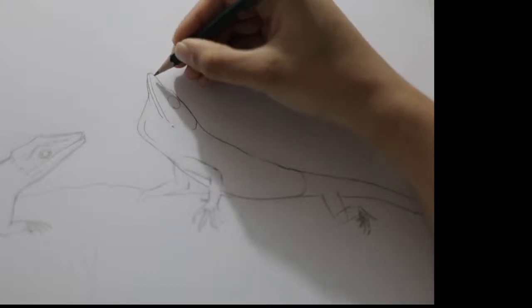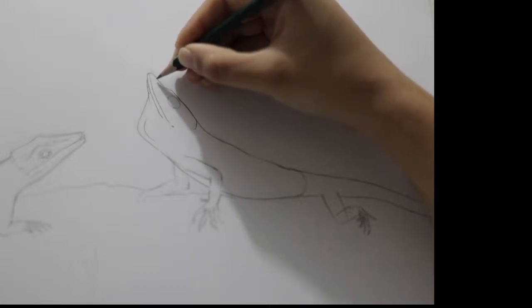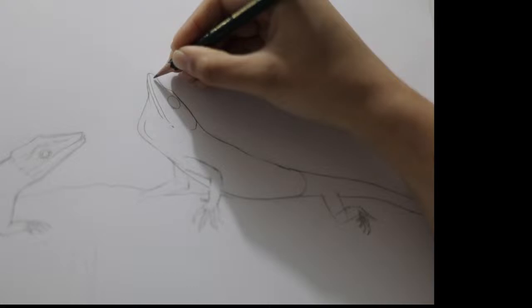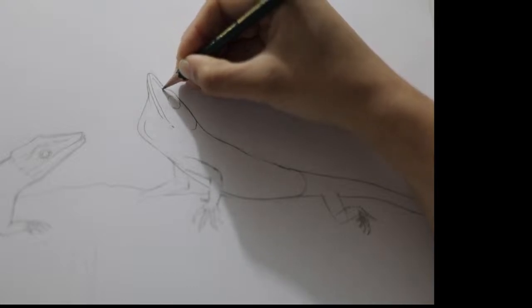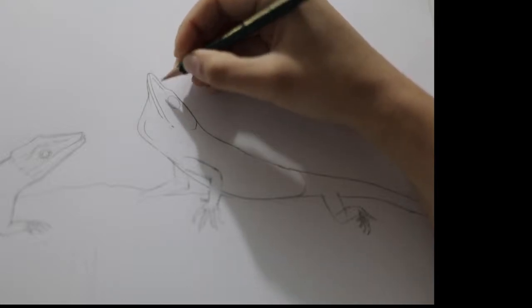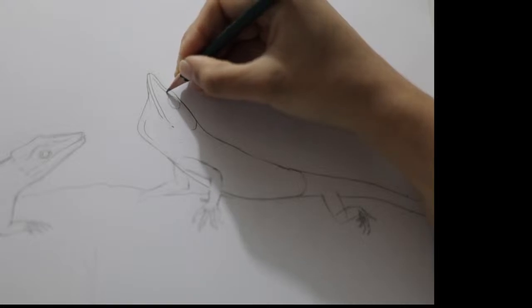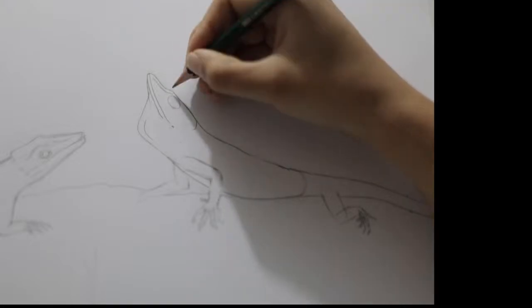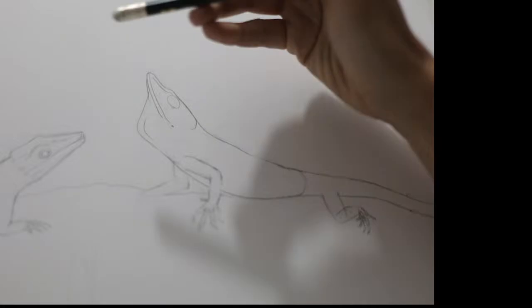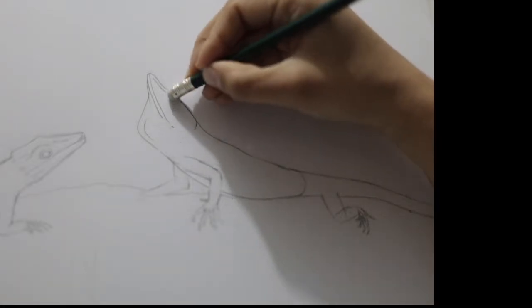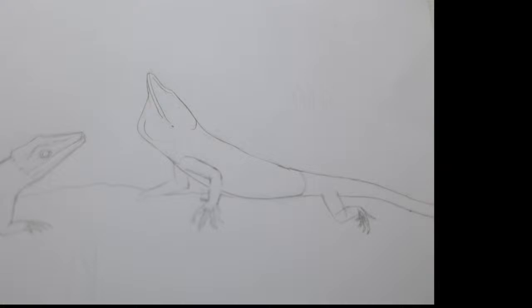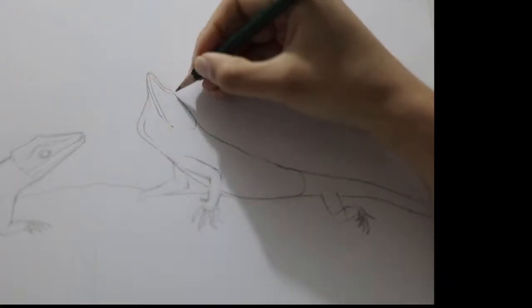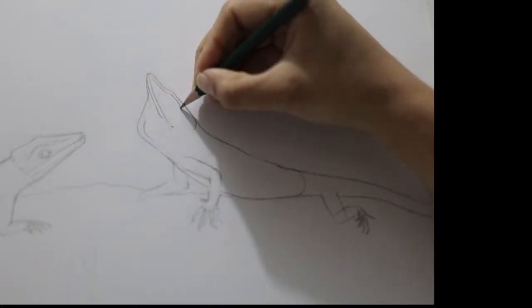And then in here we have another very strong line that gives us information of the volume of the head. And that it also tells me again that this eye could be better placed.